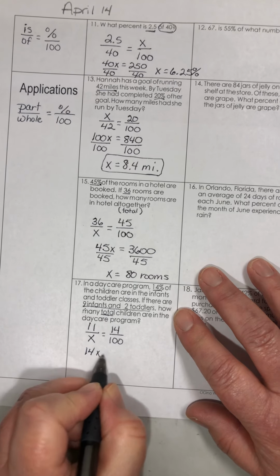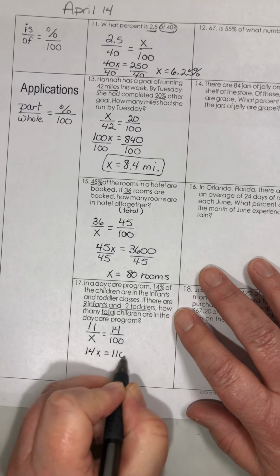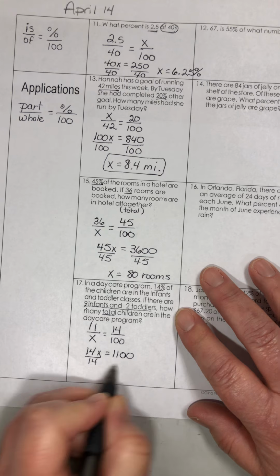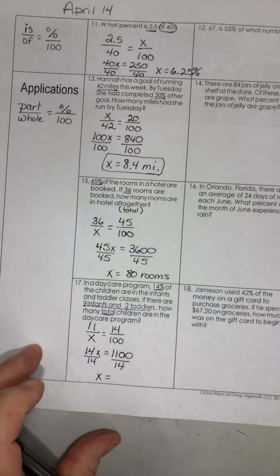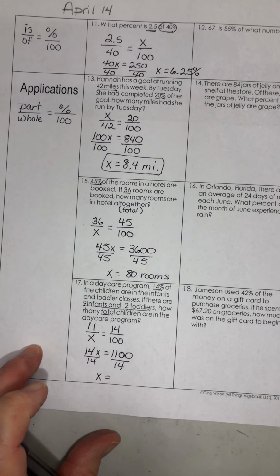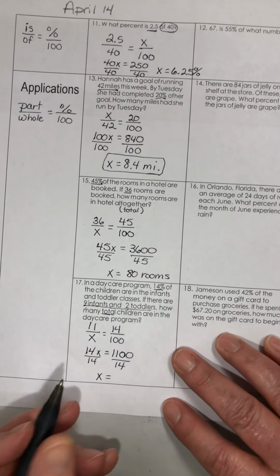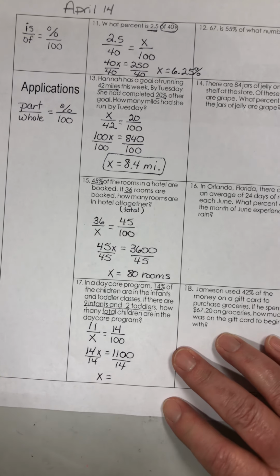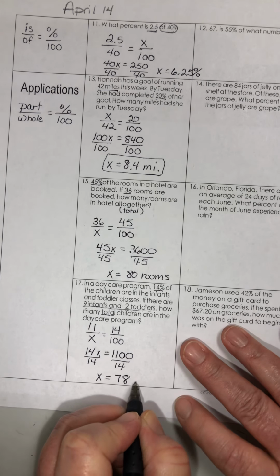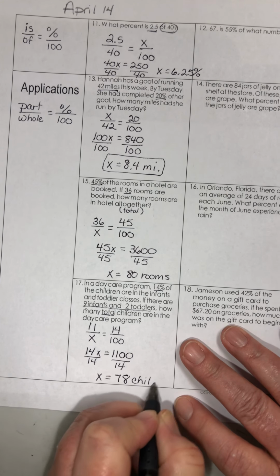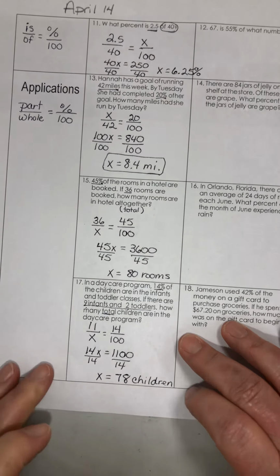We get 14x equals 1100. Divide out the 14. x equals, okay, let me calculate that while you're calculating. 1100 divided by 14 equals, and I got a funky number, 17.58, yada, yada, yada. So let's just say that they're, round that off to a whole number of children, 78 children in that daycare program.